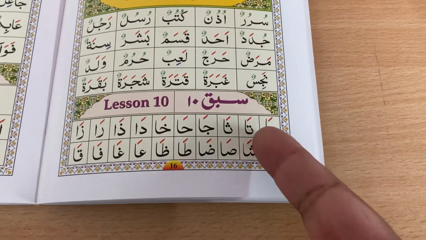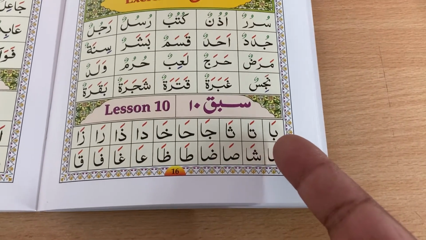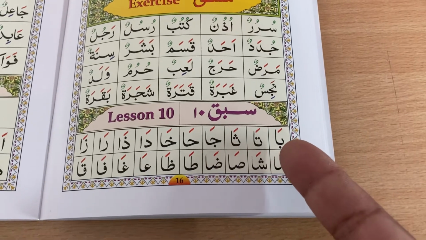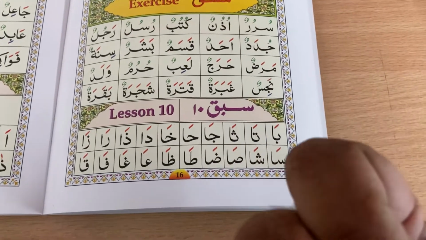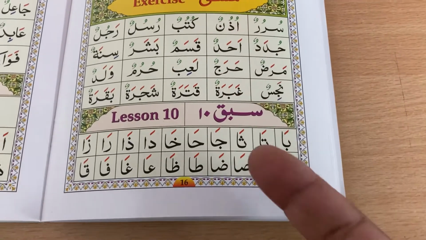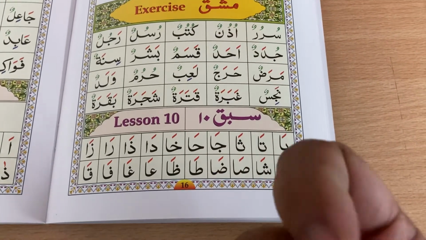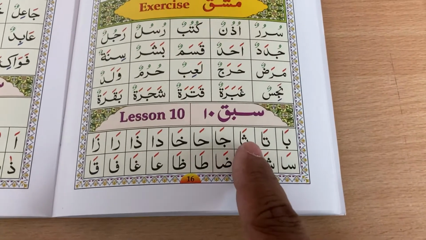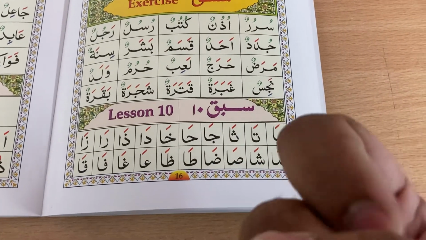So if you read the first letter, ba alif zabar ba, how long it took me to open my closed finger. Ta alif zabar ta, tha alif zabar tha.